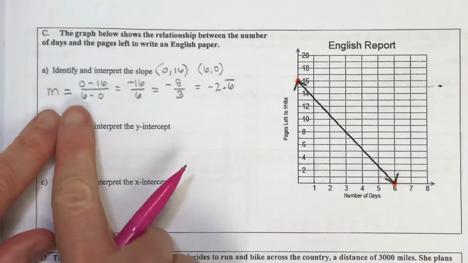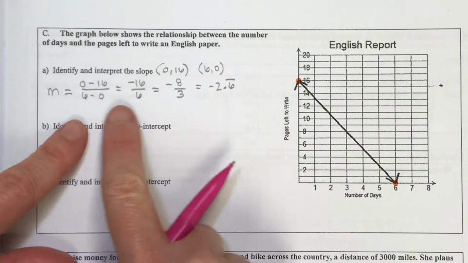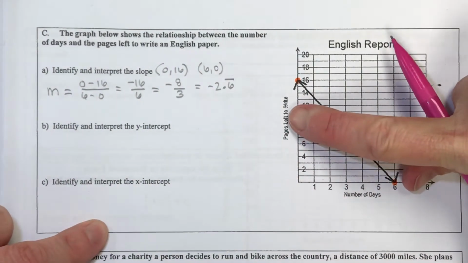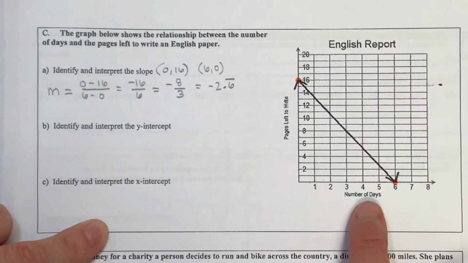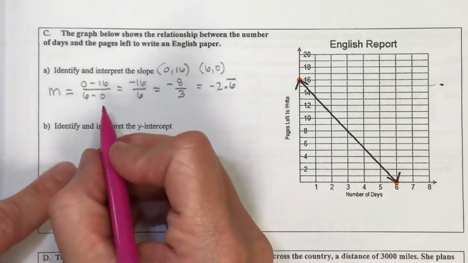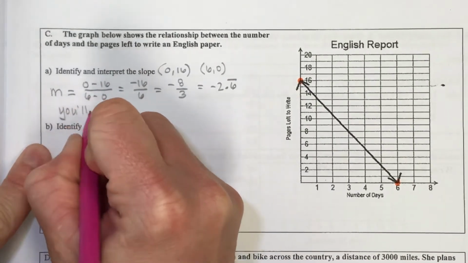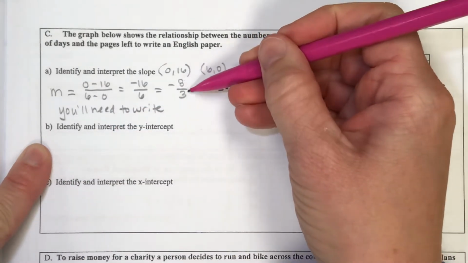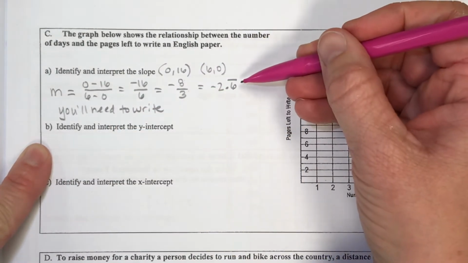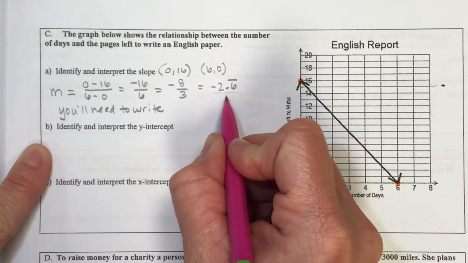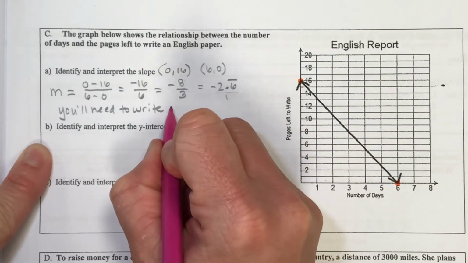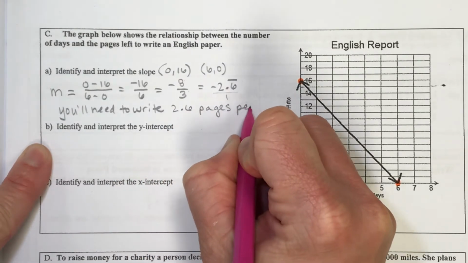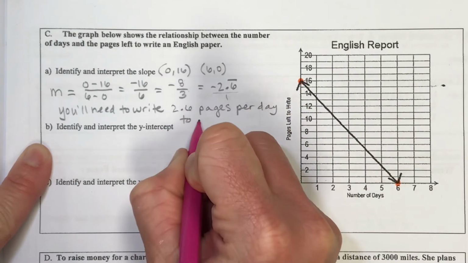In order to talk about the interpretation here, we need to know that slope is the change in y over the change in x. And the change in y is pages left to write per number of days. So we could say you'll need to write either 8 pages in 3 days or 2.6 pages in 1 day. So you'll need to write roughly 2.6 pages per day to finish your report.